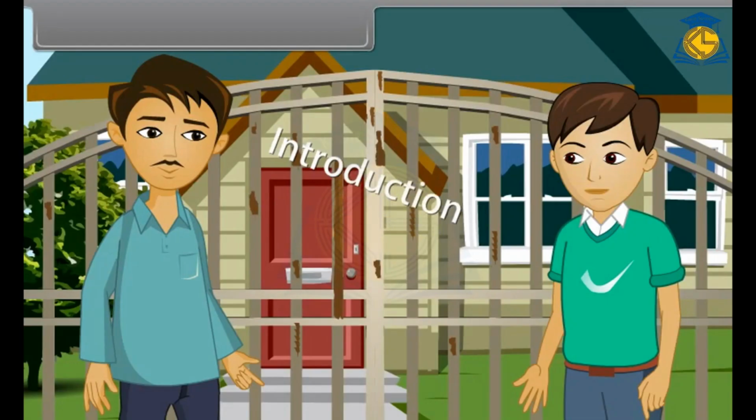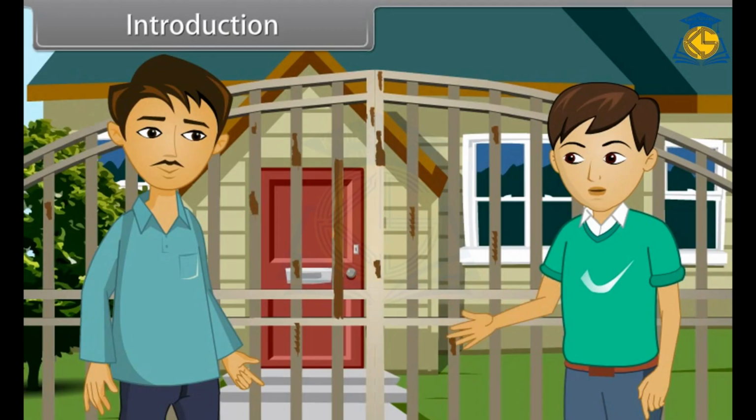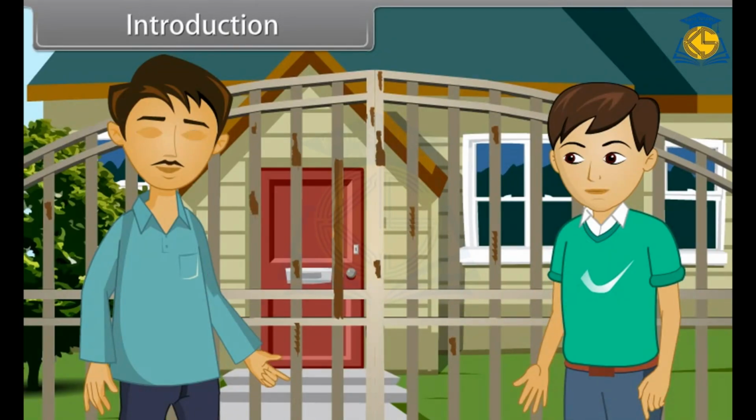Introduction. Father, our home's gate is looking so dull and rough. Yes, son. This gate must be 8 to 10 years old. Father, but why did this gate become so dull? Son, it's because of corrosion. Corrosion? Father, can you please tell me about this? I don't have much idea about that.